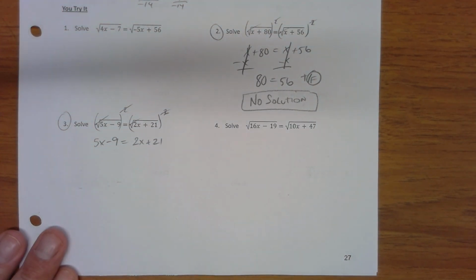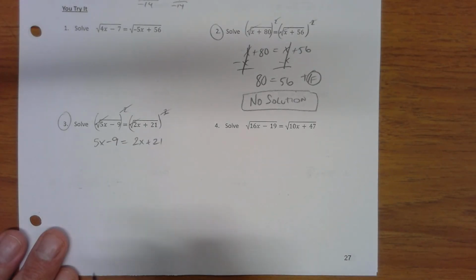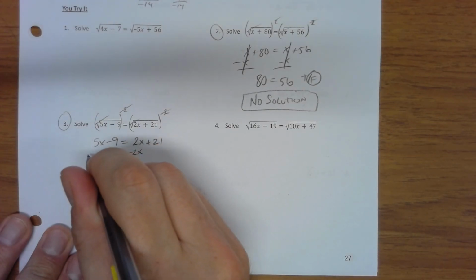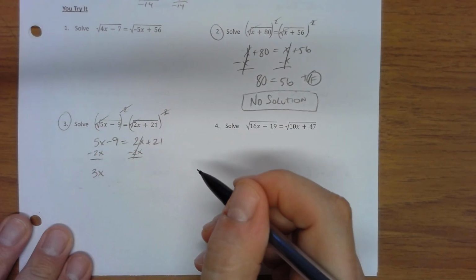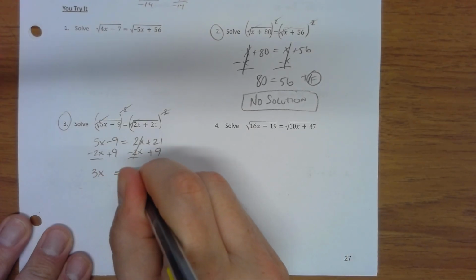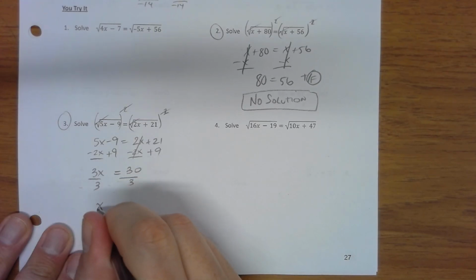Now, why did I say most of the time? Isn't it all of the time? Not exactly all of the time. So we are going to have to be careful. We do have to be careful that our answers work. We're going to move our x's to the left. So I get 3x. We're going to add 9 to both sides. 3x equals 30. We're going to divide both sides by 3, and x equals 10.